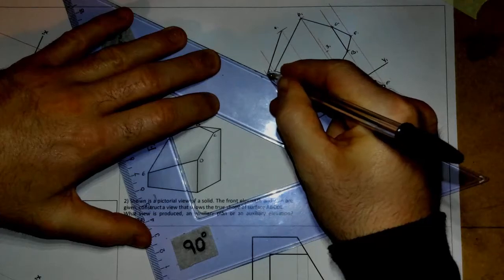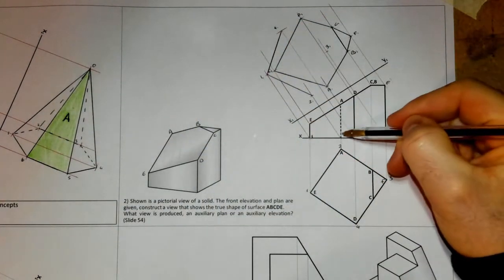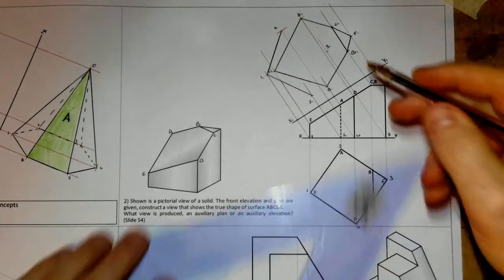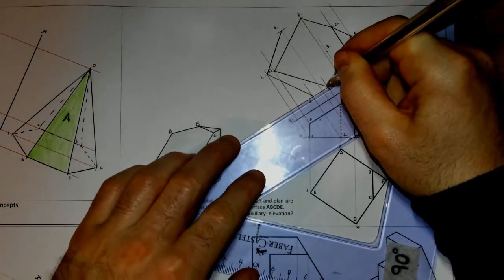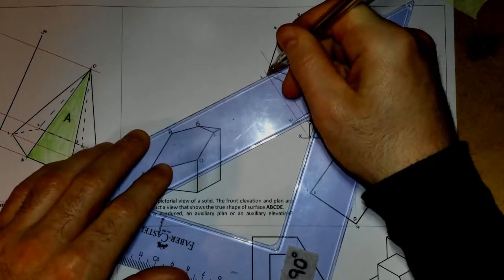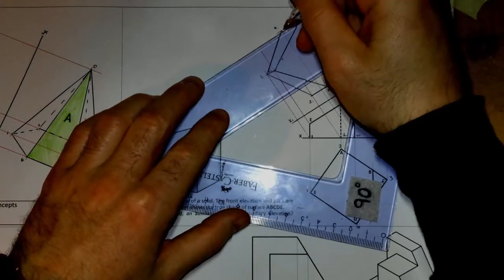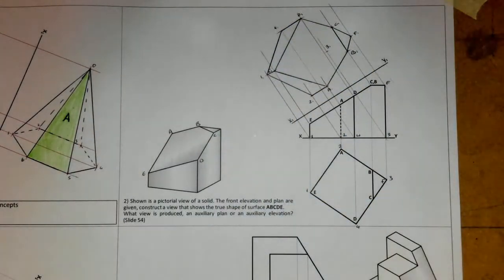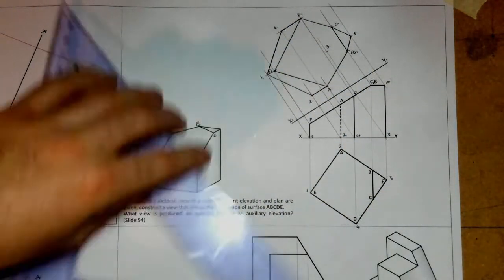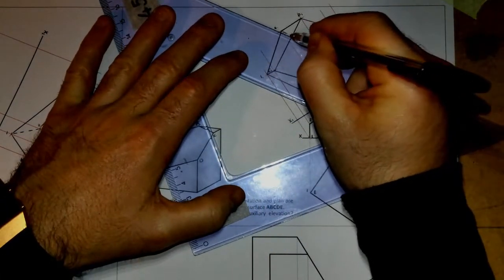I know 1 also connects up to E, 2 connects up to A, and 4 connects up to D. So 2 connects up to A, 1 connects up to E, 4 connects up to D. And now at this point we can see 4 is going to join back to 3, but that's going to go in as hidden detail.